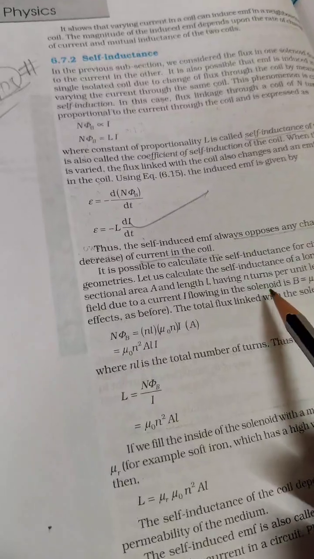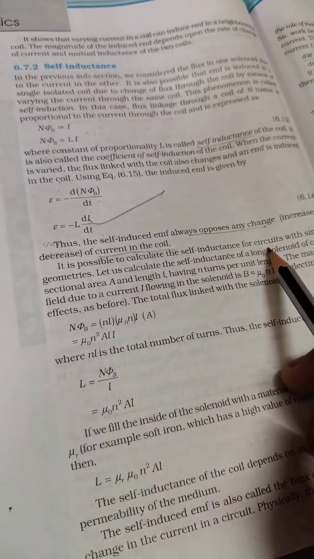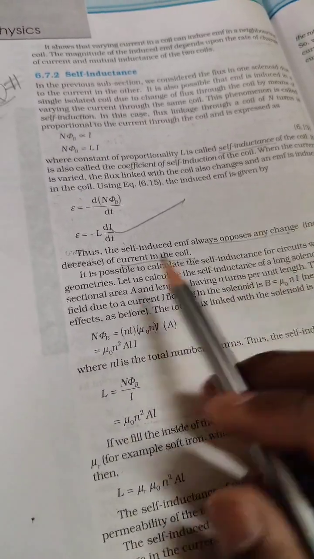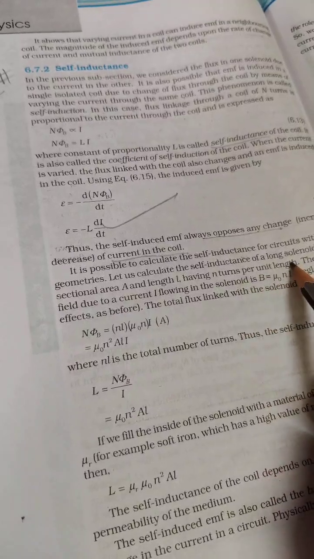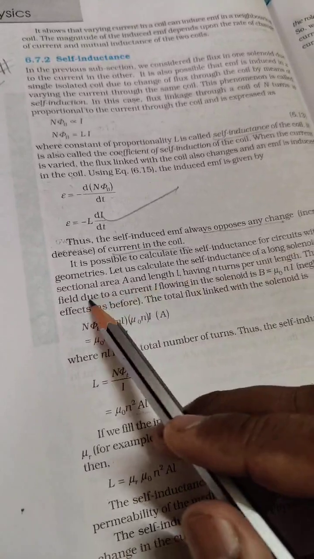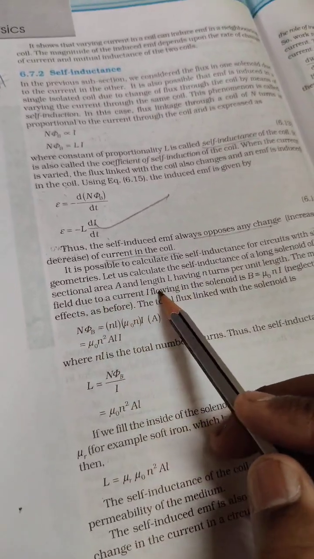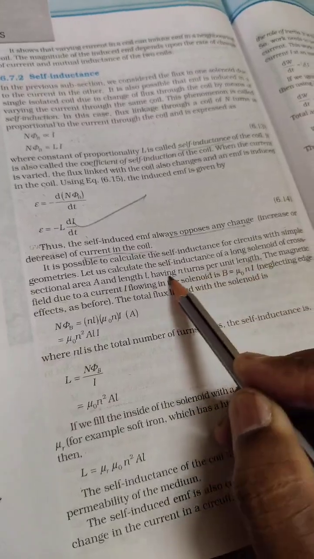Okay, so next one, it is possible to calculate self-inductance for circuits with simple geometries. Let us calculate the self-inductance of a long solenoid of cross-sectional area A and length l having n turns per unit length.